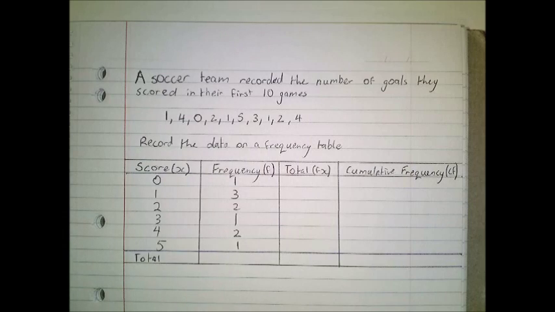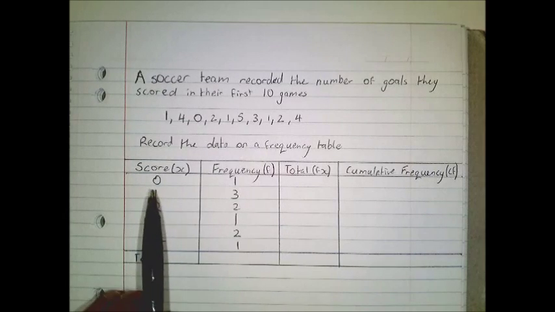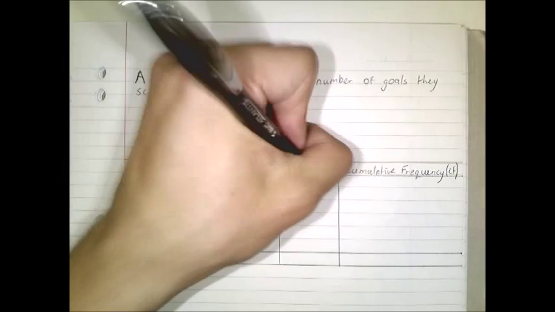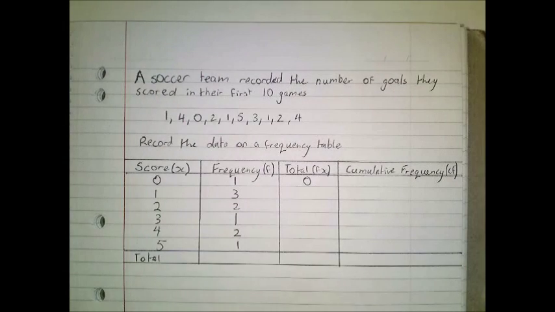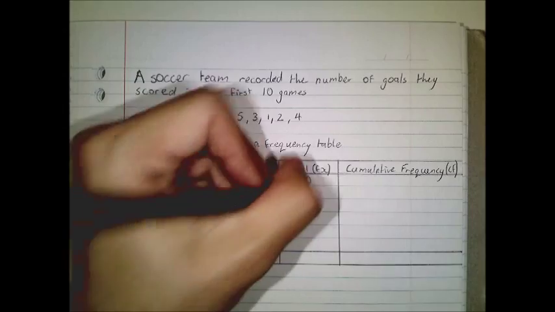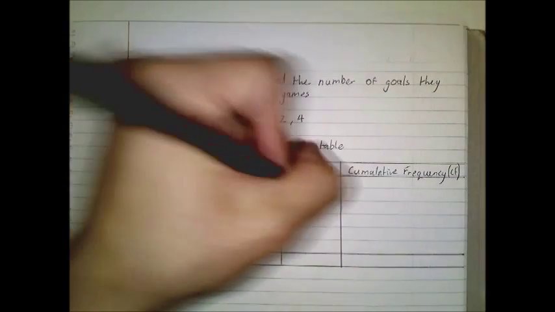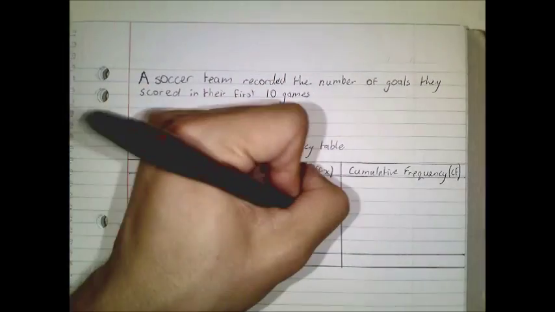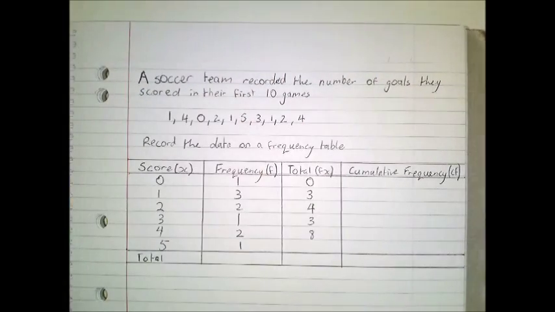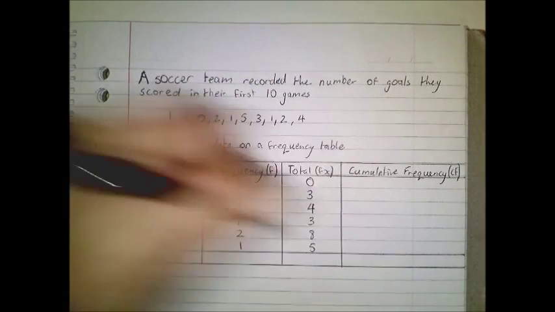Now, the FX column, again, is done by multiplication. So score 0 contributes with 0 total goals. Score 1 contributes 3 goals to the total. Then we have 4, 3, 8, and 5.